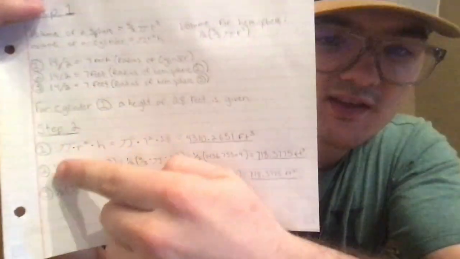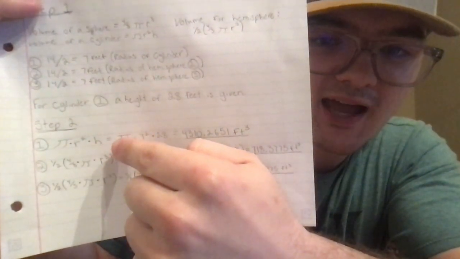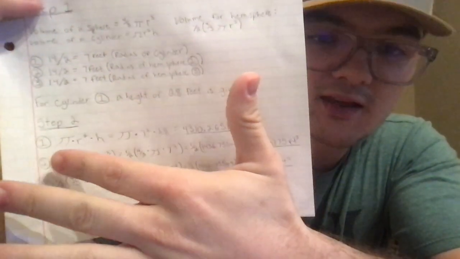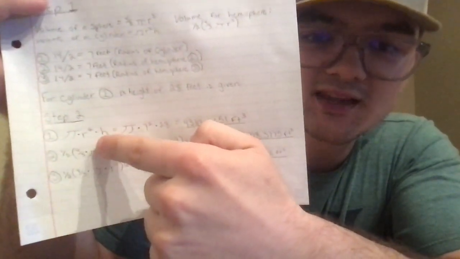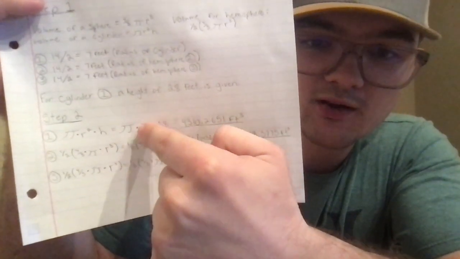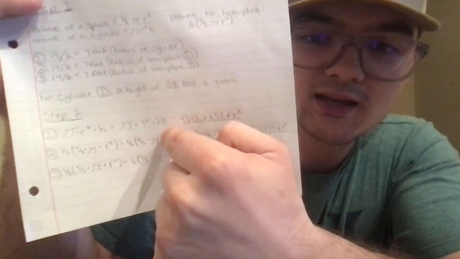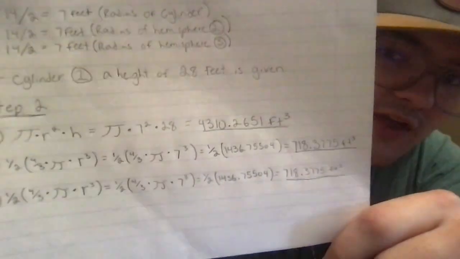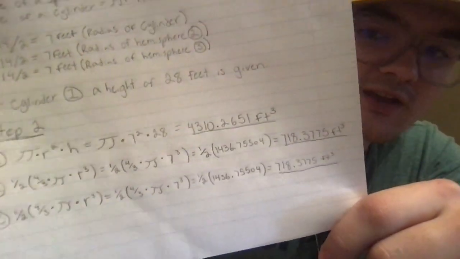So we use this formula, pi times radius squared times height, is our formula for finding the volume of a cylinder. So we take pi times radius squared, 7 squared, times height, times 28, and that gives us 4,310.2651 feet cubed.